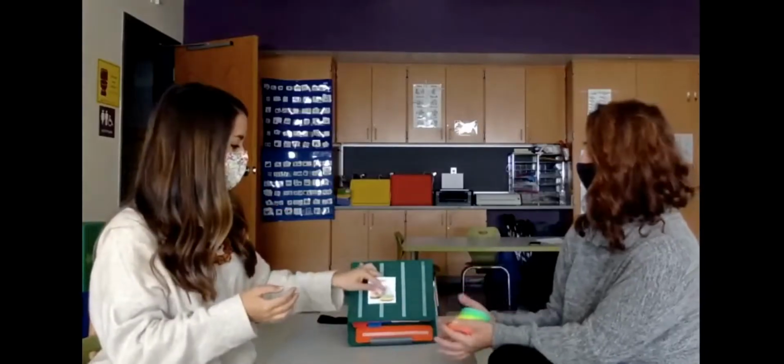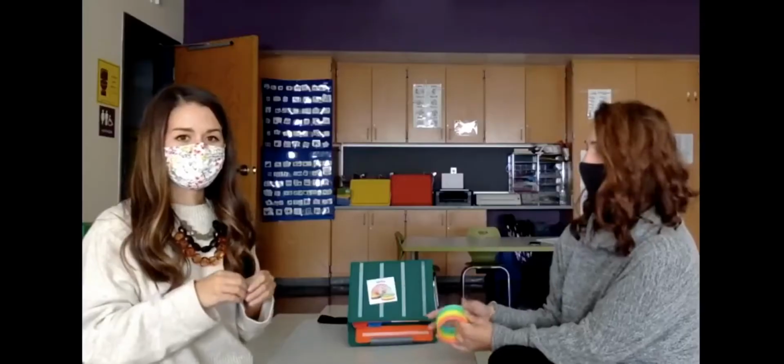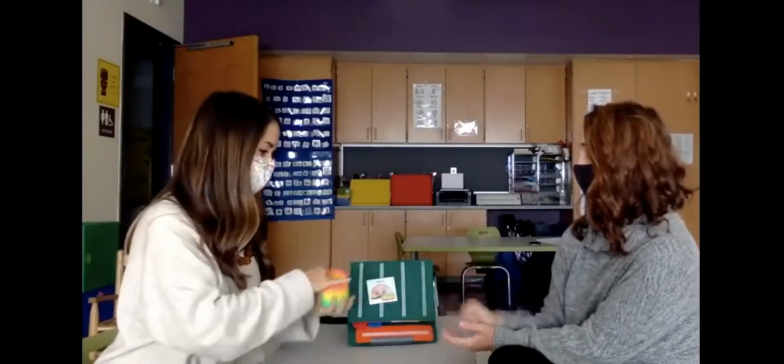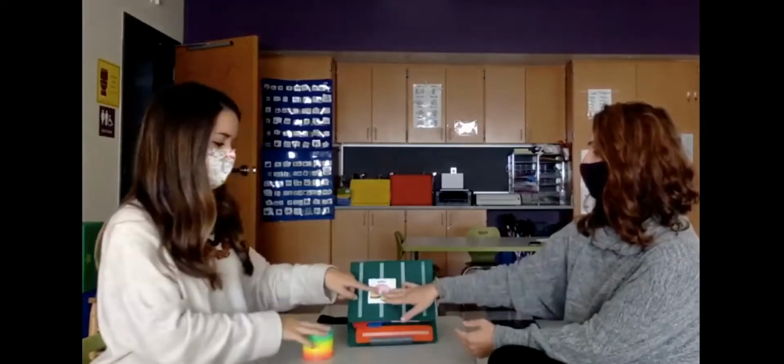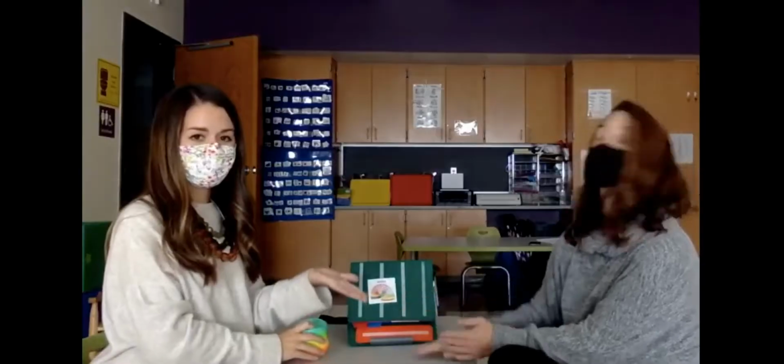So we want them to be successful, but we want to give them as little of a prompt as possible. So we're going to start with that full physical, fully moving her through the whole thing, then go to maybe just a partial physical of putting her hand on it. Maybe we just need a gesture or an open hand.